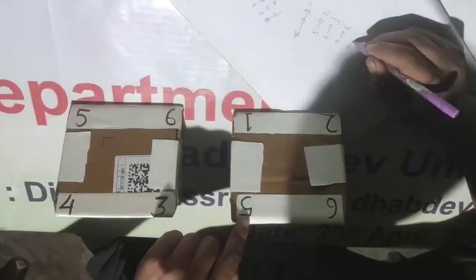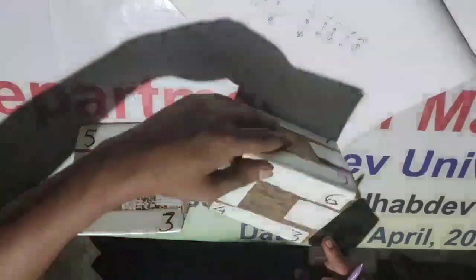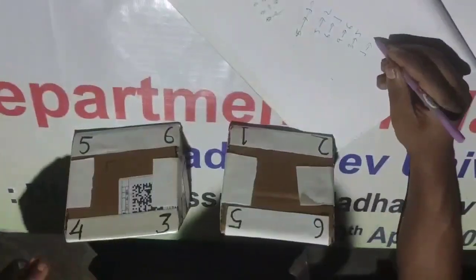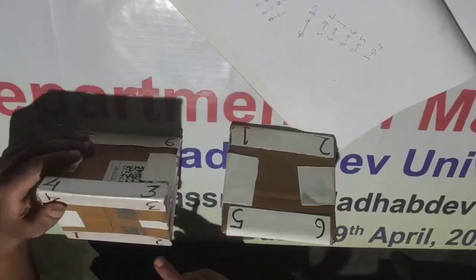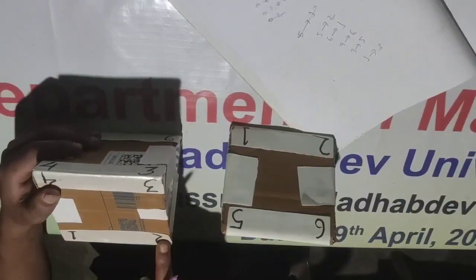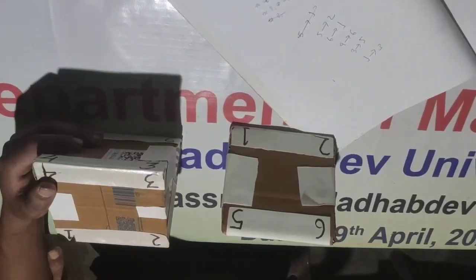3 will be here, and this is the position of 5. 3 goes to 5, and 1 will go to this position, but this is the position of 3. That means 1 goes to 3. Similarly 2 goes to this position, but this is the position of 4. 2 goes to 4.